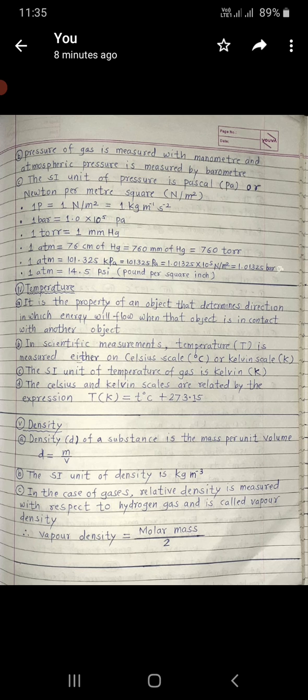Now next measurable property is density. Density D of a substance is the mass per unit volume, that is D is equal to mass upon volume. This is the expression for density, and the SI unit of density is kilogram per meter cube or kilogram per centimeter cube. So this is the SI unit of density.